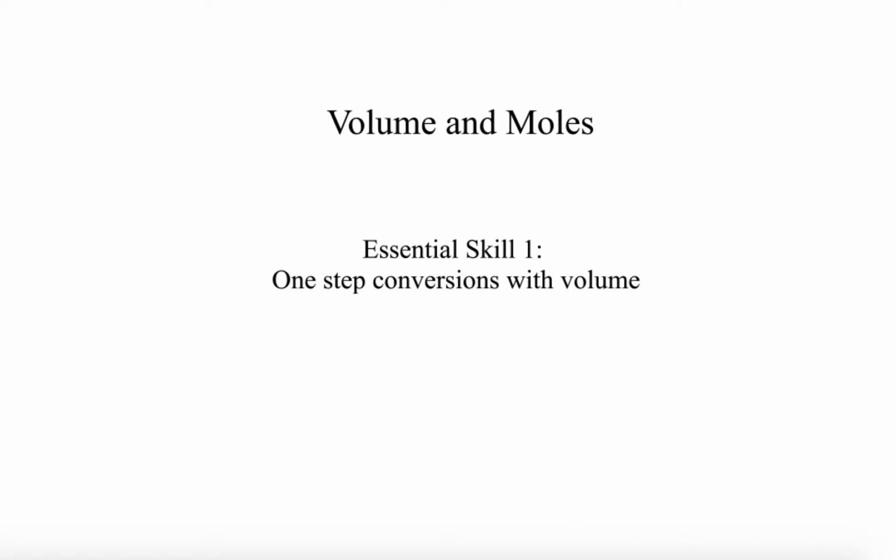So we've been working on moles. Last time that we checked in, we worked on moles, mass, particles, converting between. So there's one last little link that we're going to look at, and that's volume. So we're going to start off with our first skill, one-step conversions with volume now.